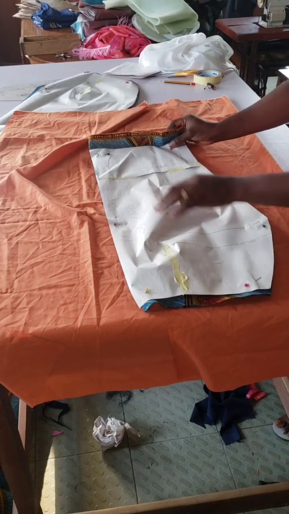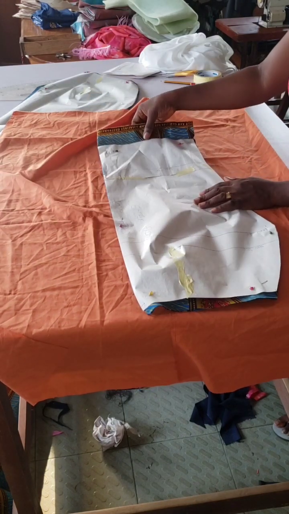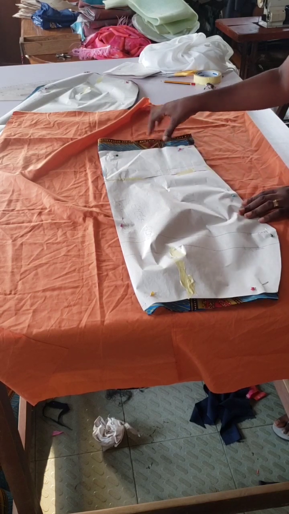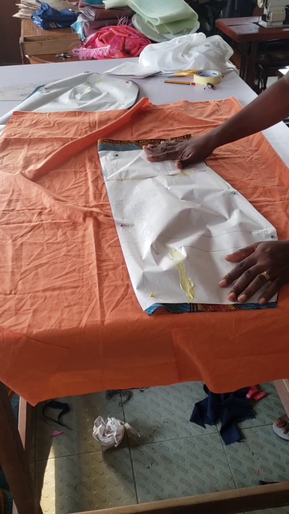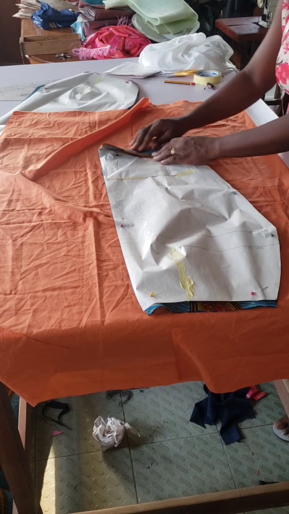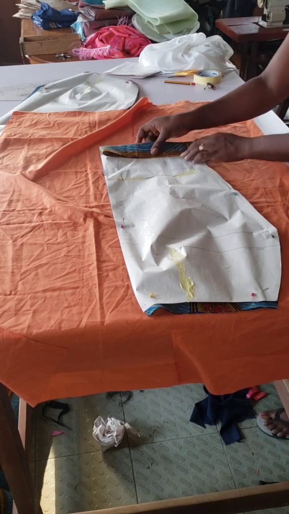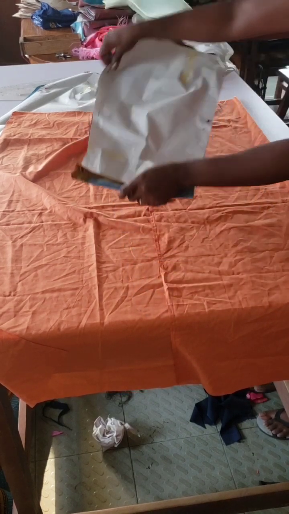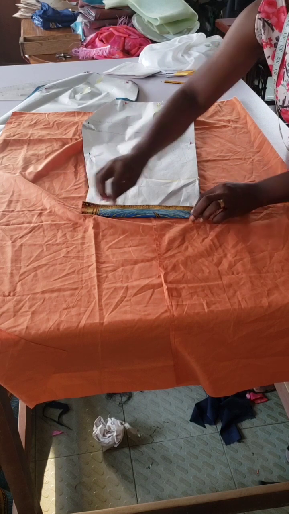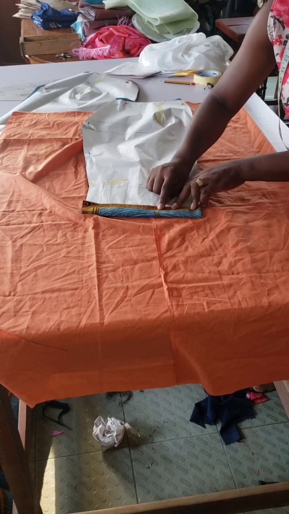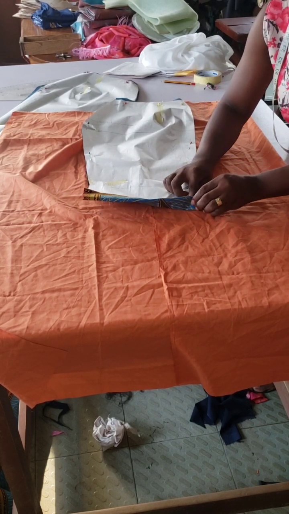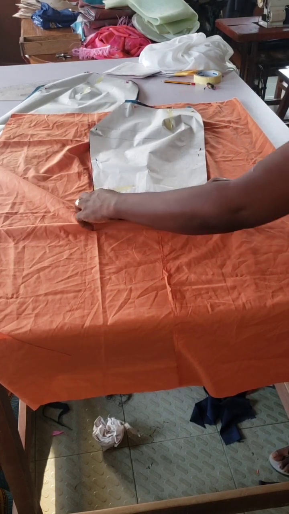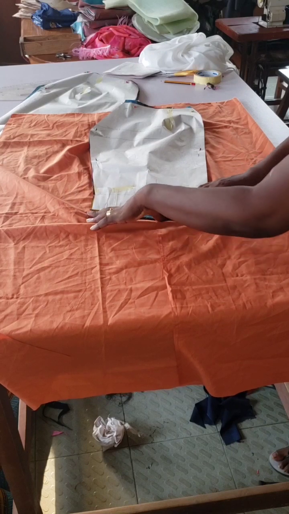To now cut our lining, because this fold is going to be there, we are not going to cut our lining the same size as our fabric. We have to consider this fold. So what do we now do? We fold our fabric this way, and then we fold it half-inch this way.